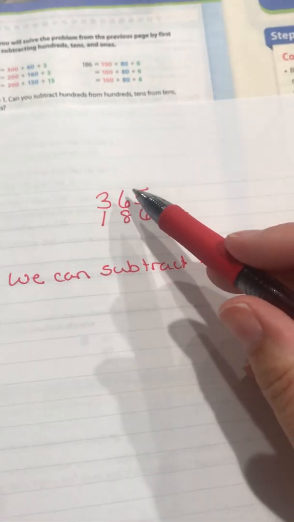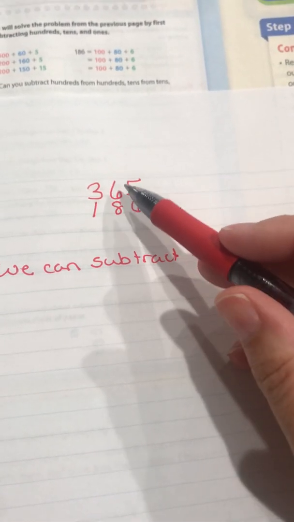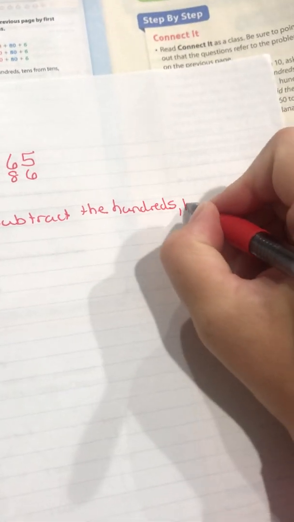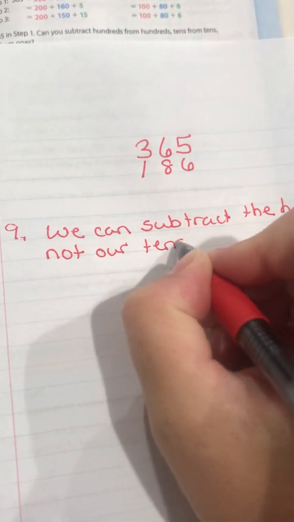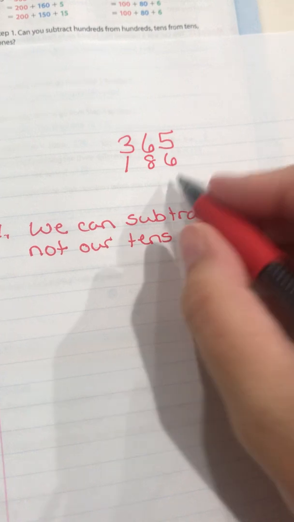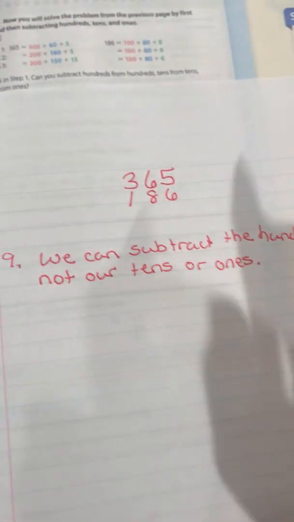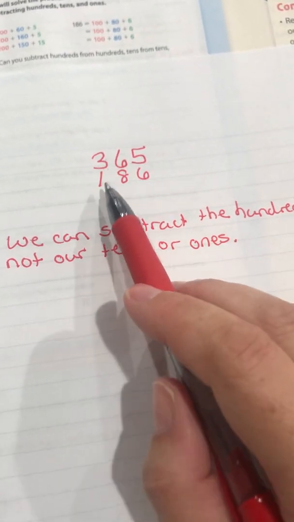But look at your tens. Are we going to be able to subtract our tens? No, we don't have enough. We only have 6 tens. But not our tens. What about our ones? No, or ones. So the only one that we can subtract in our original problem would have been the hundreds.